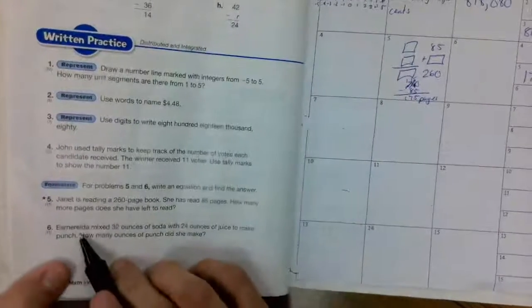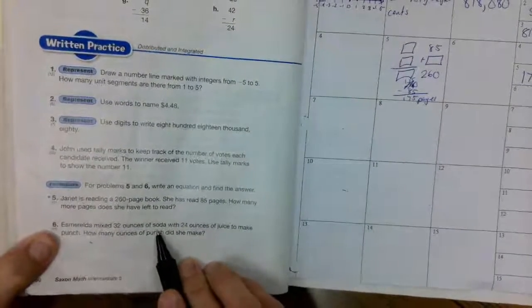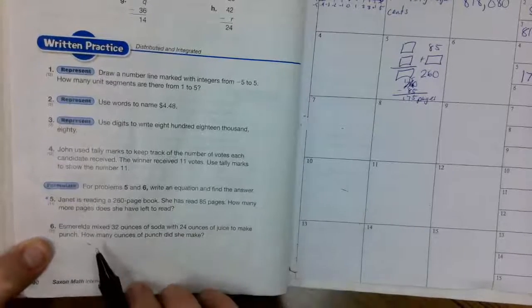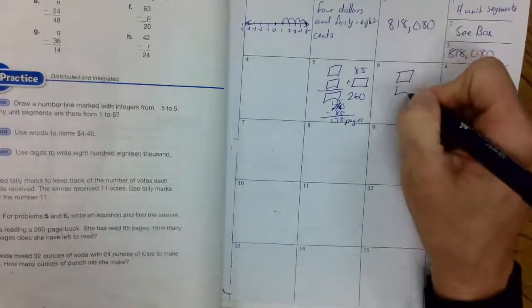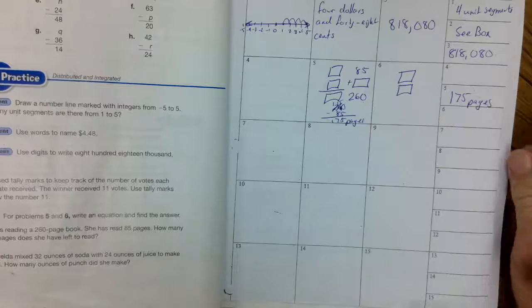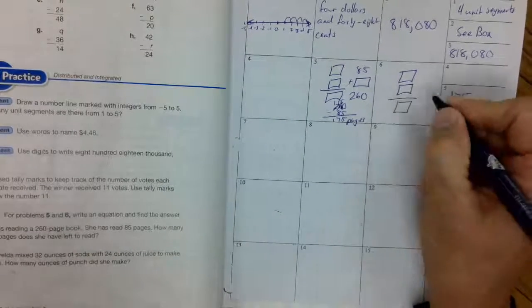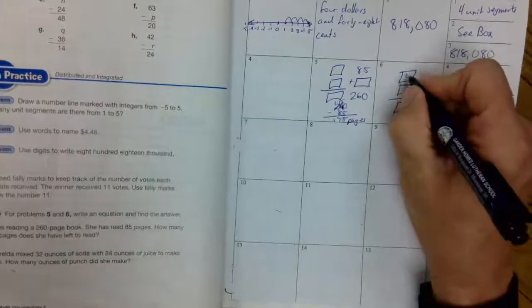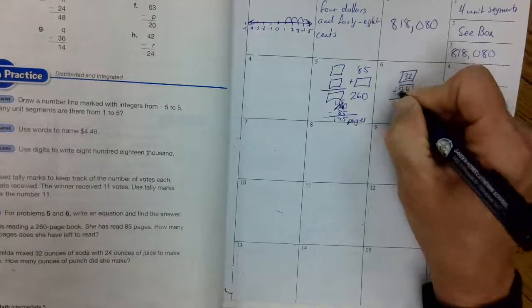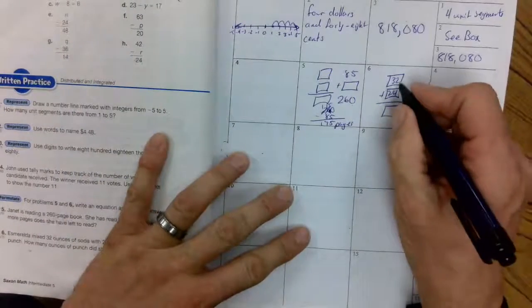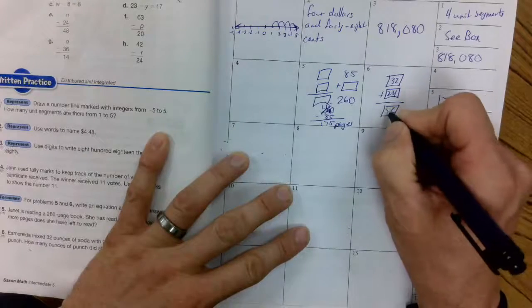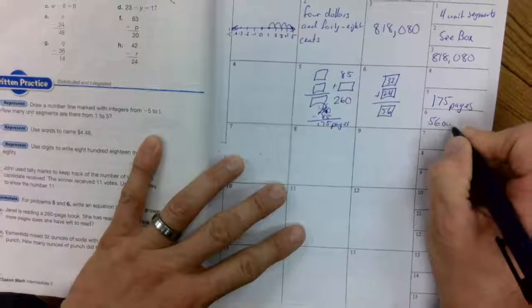We got one more from lesson 11 that I'd like to do with you. It says Esmeralda mixes 32 ounces of soda with 24 ounces of juice to make punch. How many ounces of punch does she have? So she's going to mix some soda with some more juice to get our total. And so when we fill it in, we said there were 32 ounces of soda and 24 ounces of juice. And it's not a missing addend problem. It's just a straight up add. We're looking for the total. That makes it really easy. 2 plus 4 is 6, and 3 plus 2 is 5. 56 ounces. Okay?